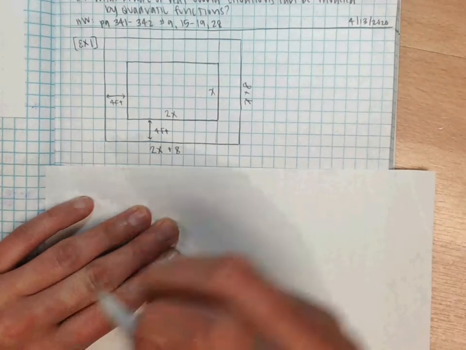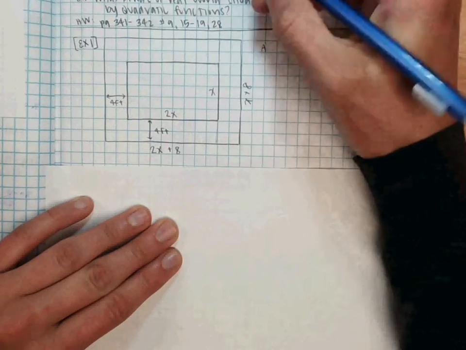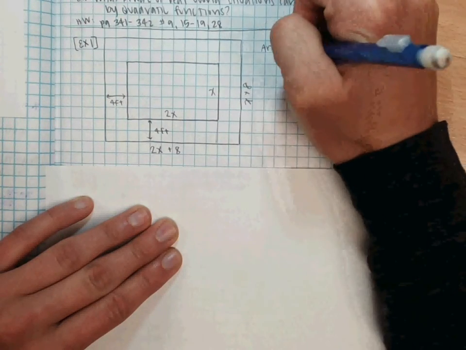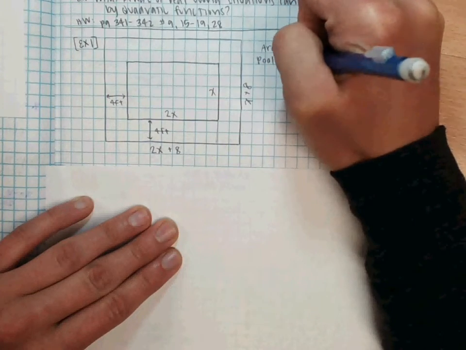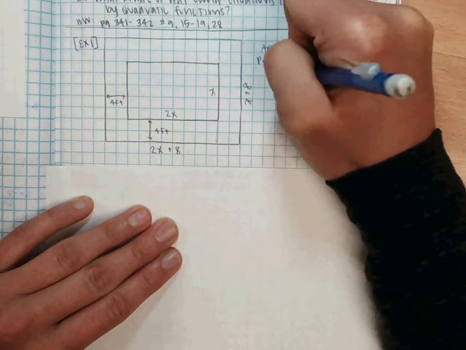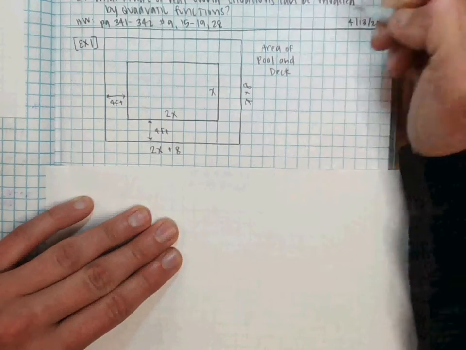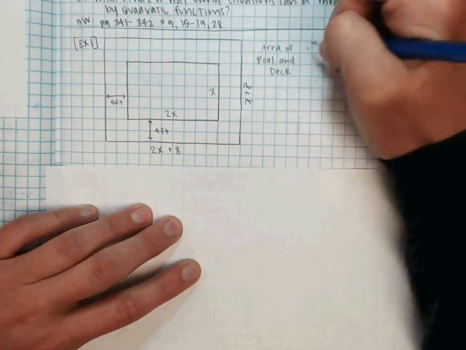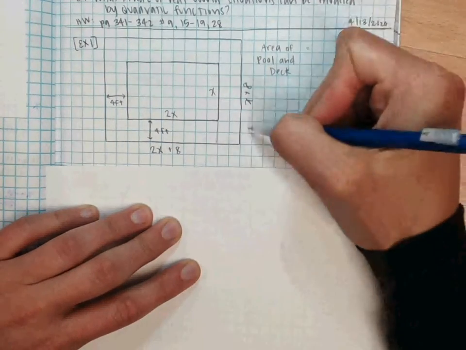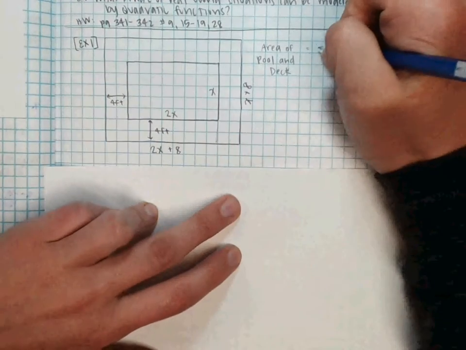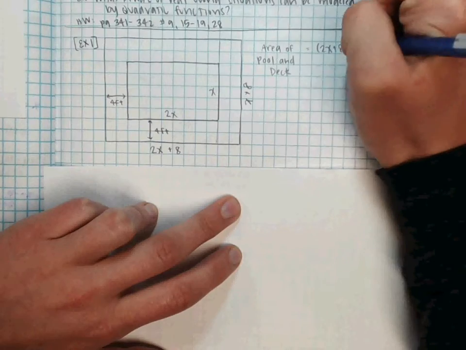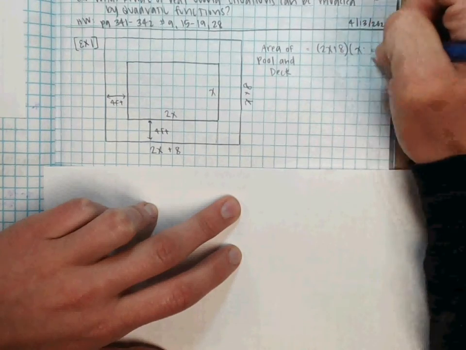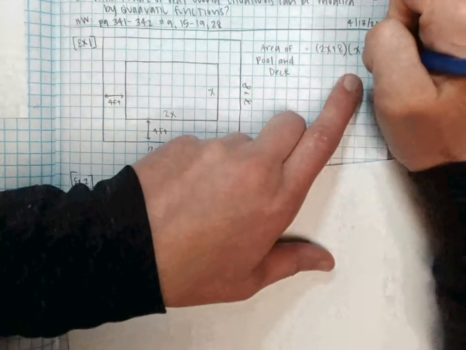Okay, so if we want to find the area of the pool and the deck, we want to multiply this side length by this side length, because remember, area is length times width. So we're going to do 2x plus 8 times x plus 8.